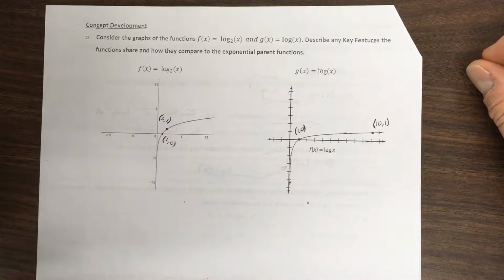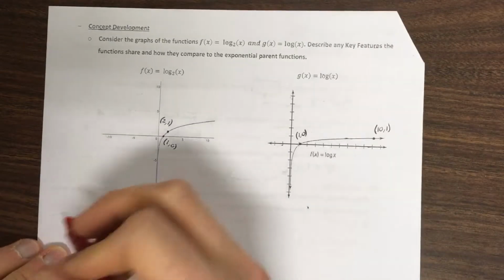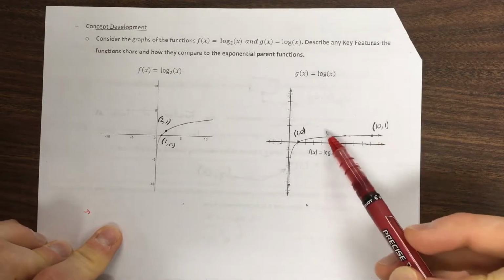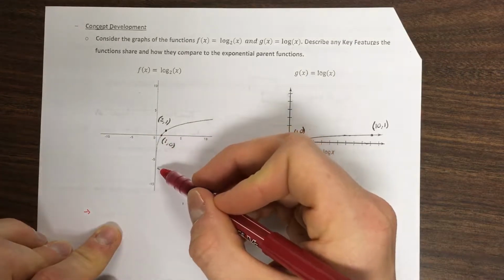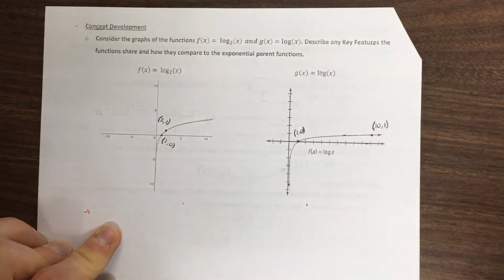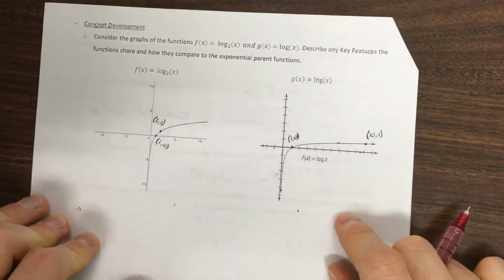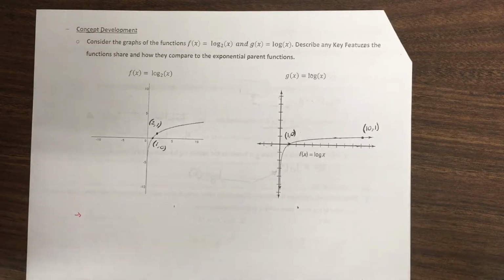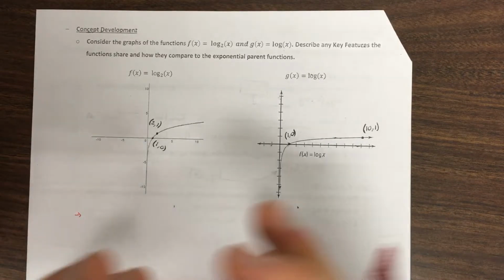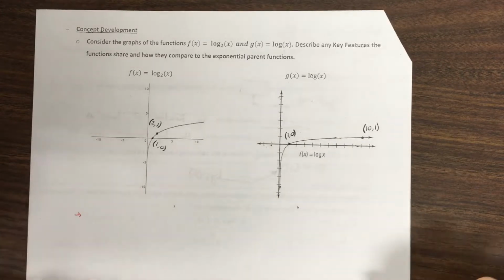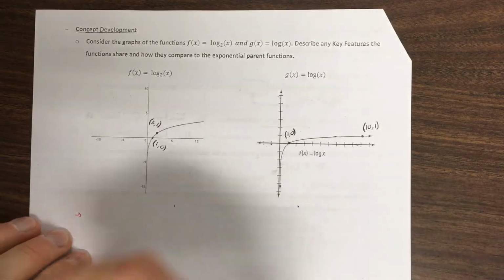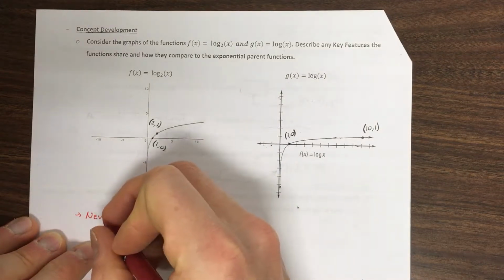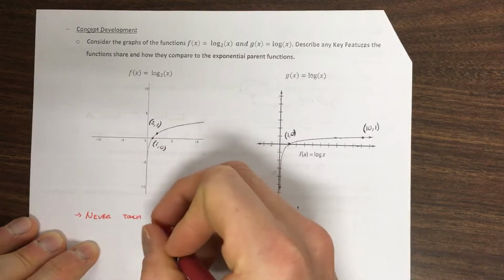People noticed a lot of different things. One thing that people noticed is these functions, as we continue in this direction, are going to get really, really close to the y-axis. Same thing here. It looks like it's touching, but it's actually not. It's getting really, really close to the y-axis, but it never touches. So both of these functions are just two of what I'm going to call our log parent functions. And these kind of represent the entire family of the parent functions. So we can notice what's the same, make some generalities, and be able to apply that to other functions. But these two never touch the y-axis.